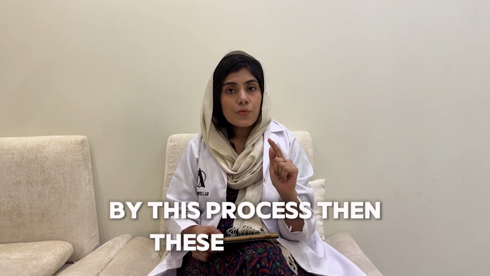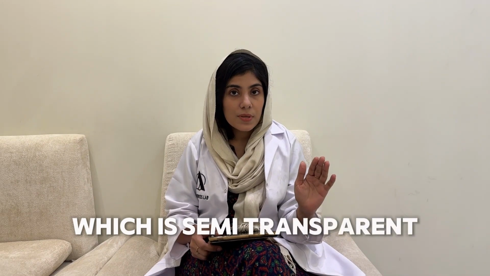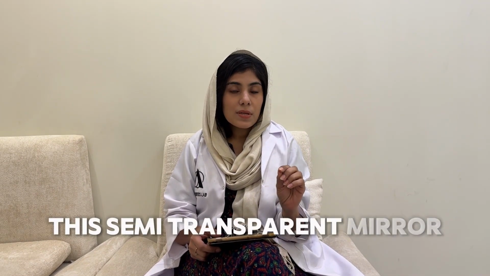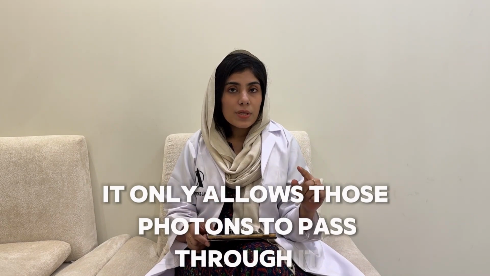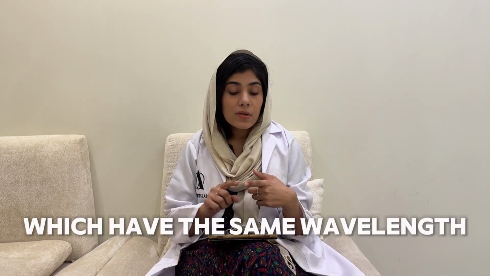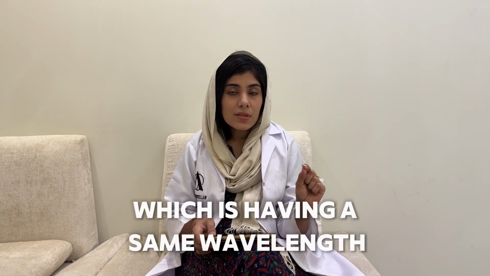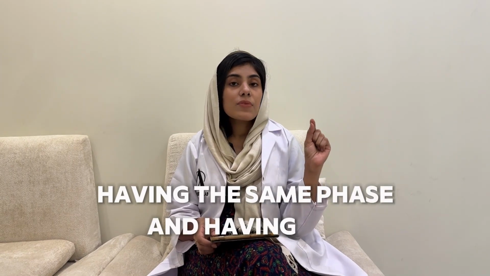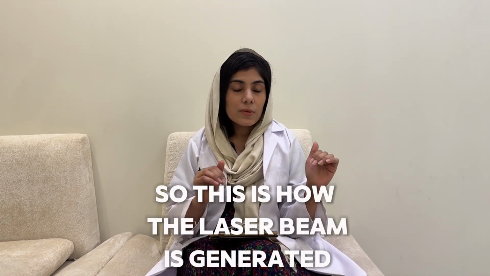Then these photons pass through a mirror which is semi-transparent. This semi-transparent mirror only allows those photons to pass through it which have the same wavelength, which are in the same phase, and which are in the same direction. So this is called a laser beam, which has the same wavelength, the same phase, and the same direction. So this is how the laser beam is generated.